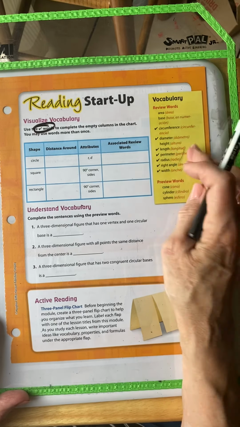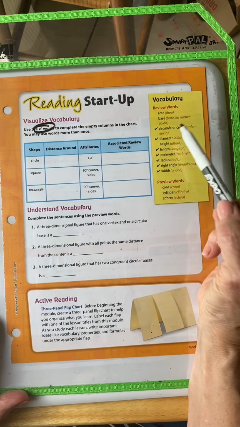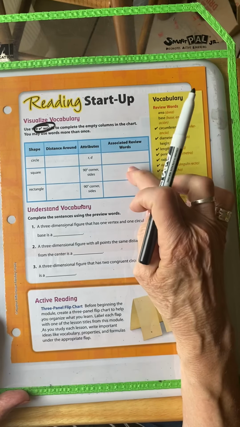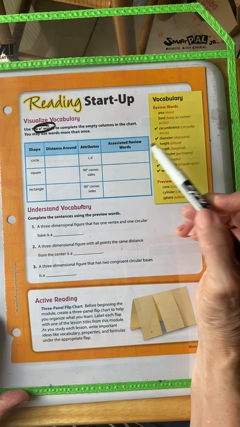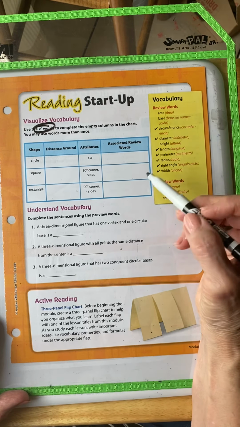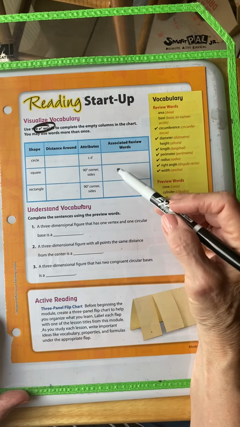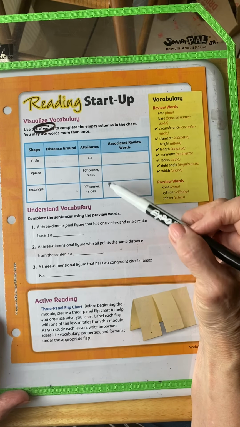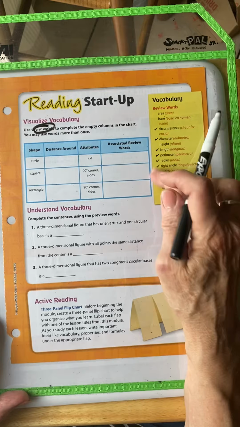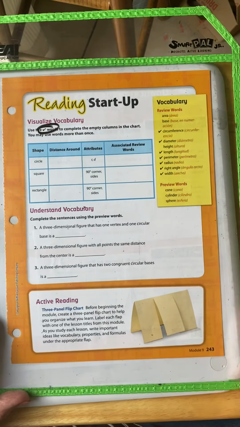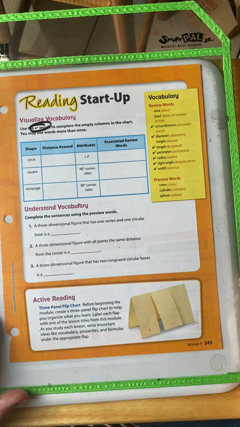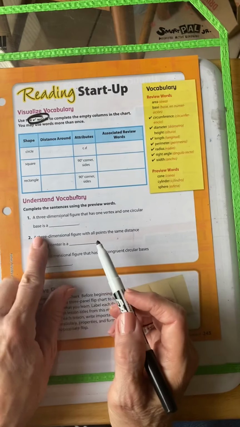Any words that are associated with a square in this list, list them here. There's more than one. And rectangle is just like a square because a square is a rectangle. So these two answers will end up matching. Sure.